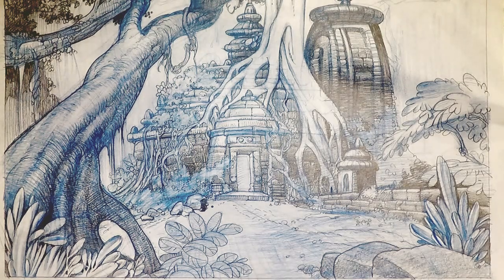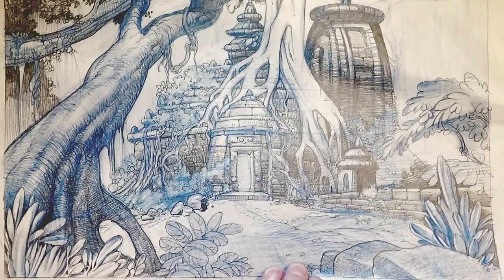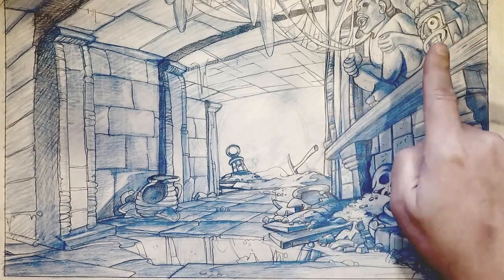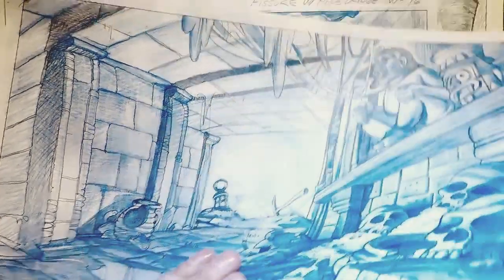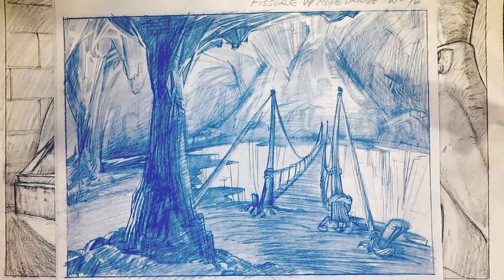That's like Angkor Wat or somewhere like that, I guess that's Thailand. Inside the temple, and it's obviously the Mayan temple because we've got Mayan stuff up here. But he did all of those different cultures and put them across clearly every time.